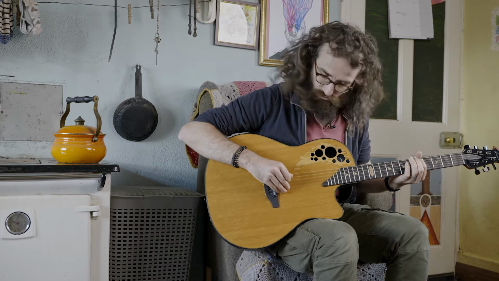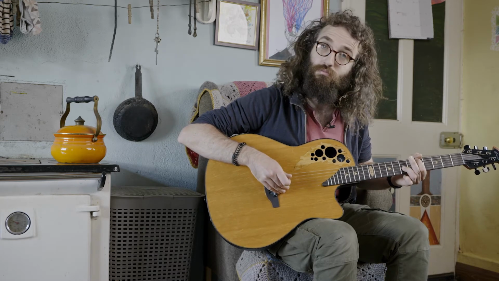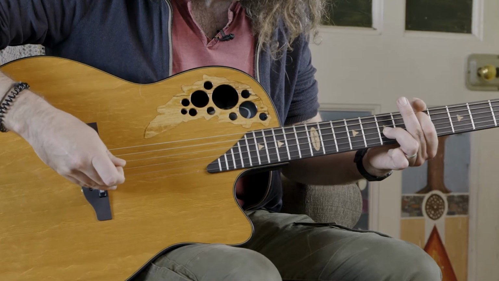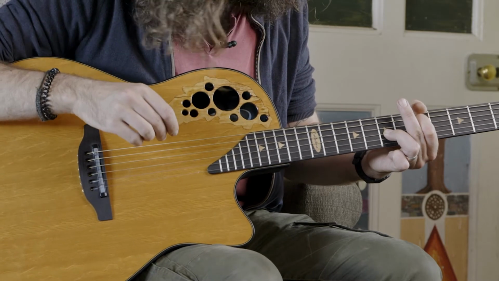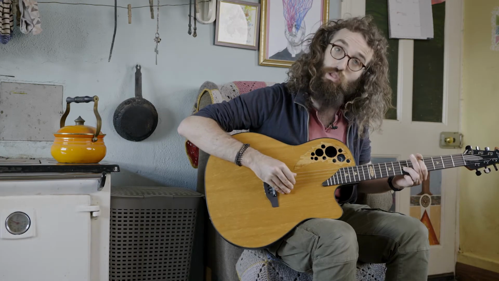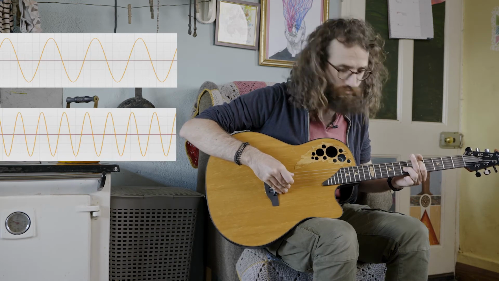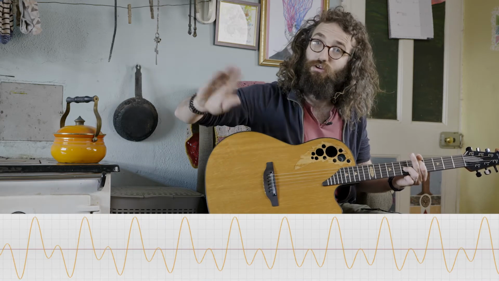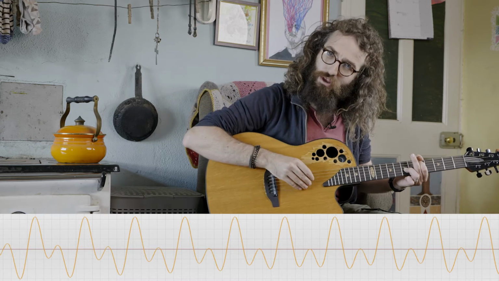So let's imagine this note and this note together. They sound very good, don't they? The two of them together sounds very nice. Now what you'll notice is if you look at those two frequencies together, they make a nice pattern. It's a little bit complicated, but overall it's quite a nice pattern.